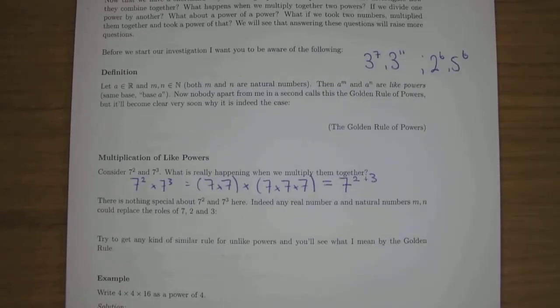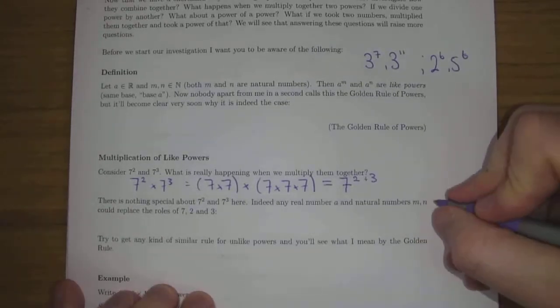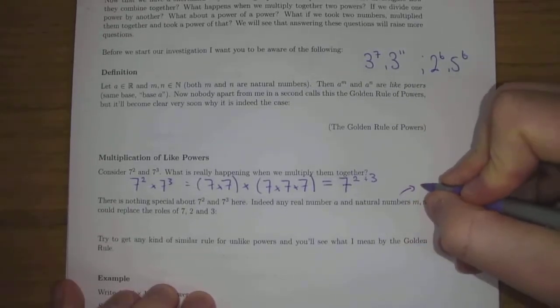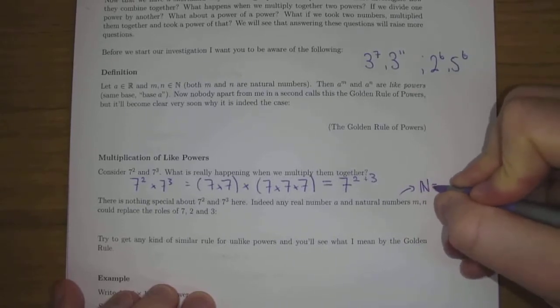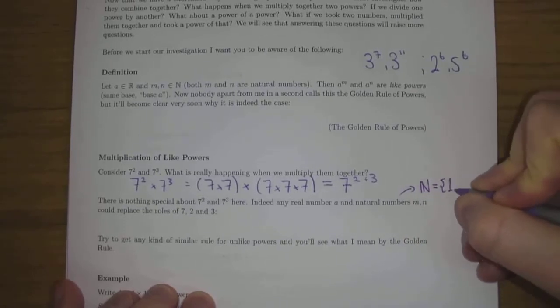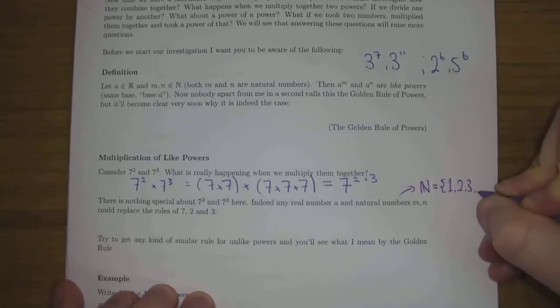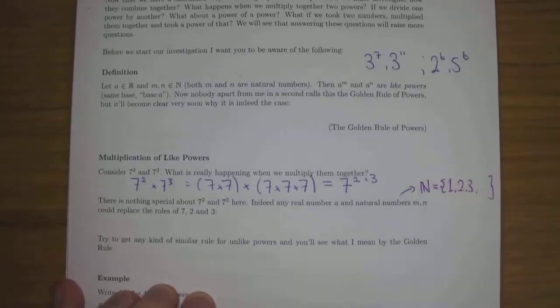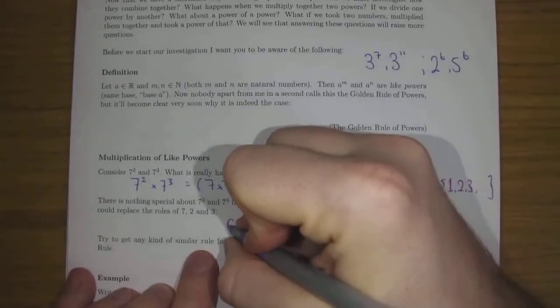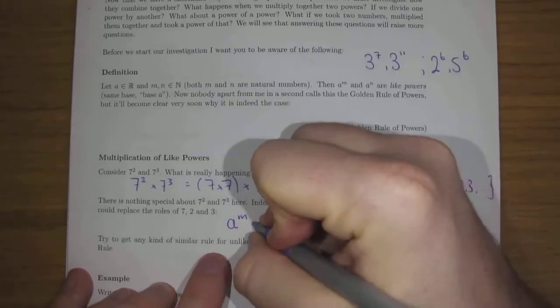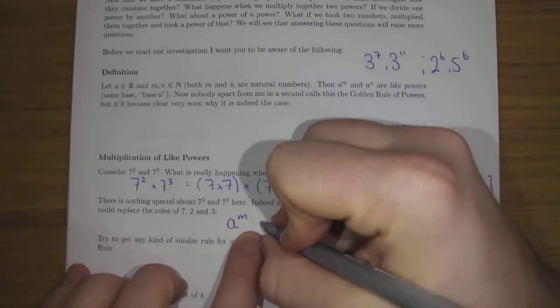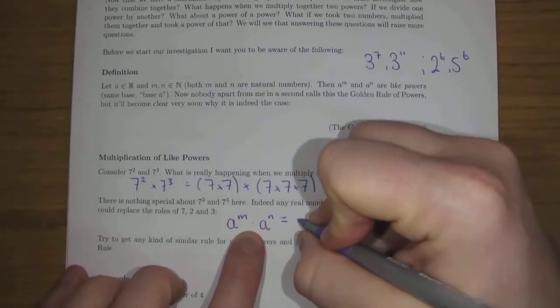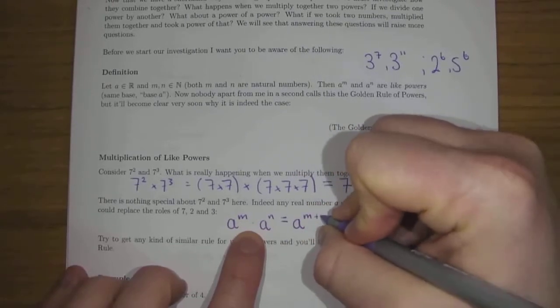So we have a general law where a is any real number and m and n are natural numbers, and at this point when I say natural numbers, I mean it starts at 1. Eventually we will give meaning to the power of 0, but at the moment, no. So a to the m, multiplied by a to the n, is a to the power of m plus n.